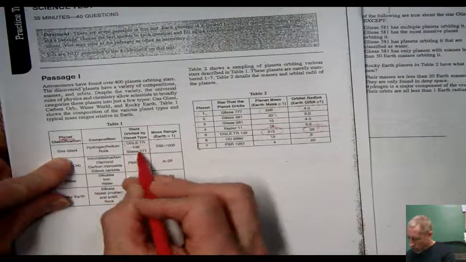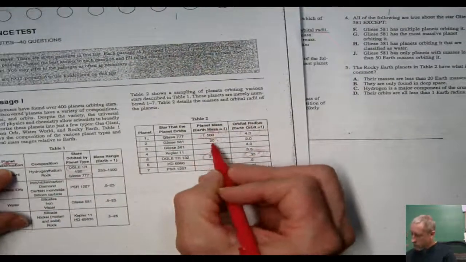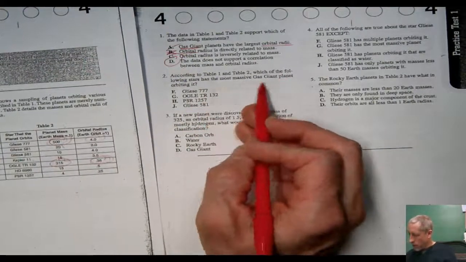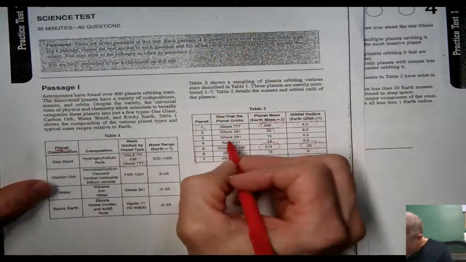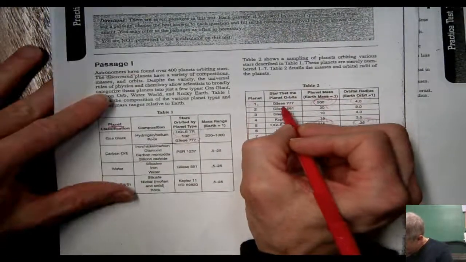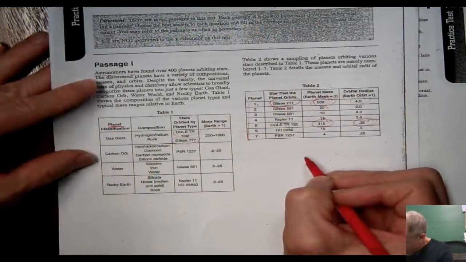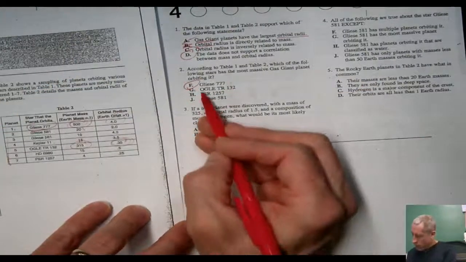They are Ogle TR and Gliese 777, and this Gliese 777 is the most massive. Which of the following stars has it orbiting it? So the star that the planet orbits, Gliese 777. And so that is F. Didn't even need to read the rest.